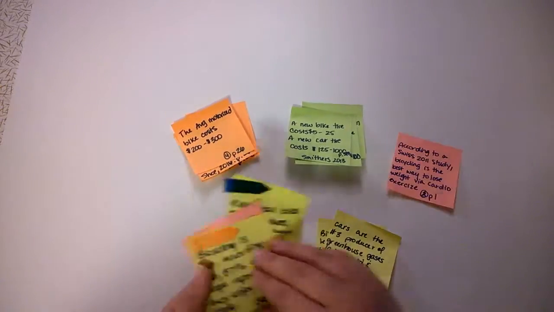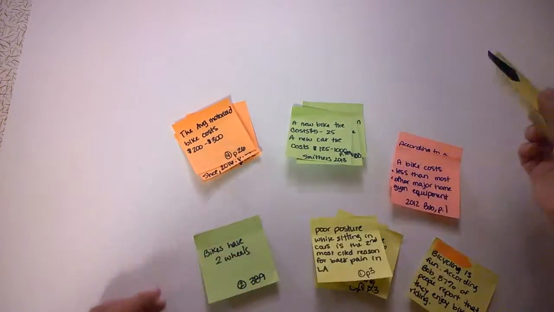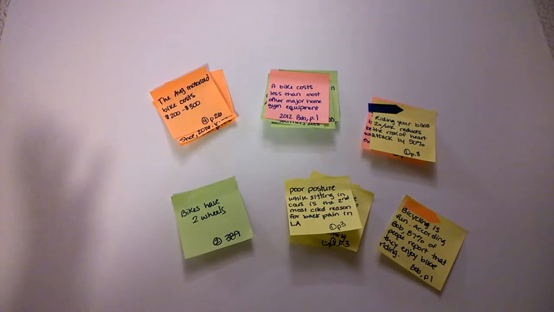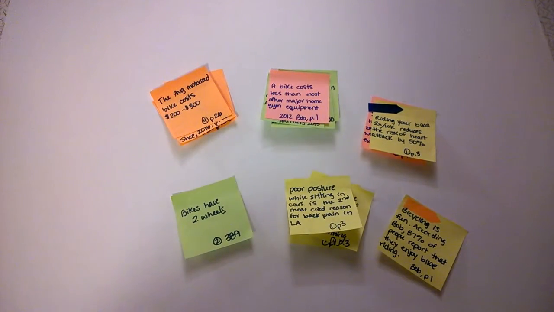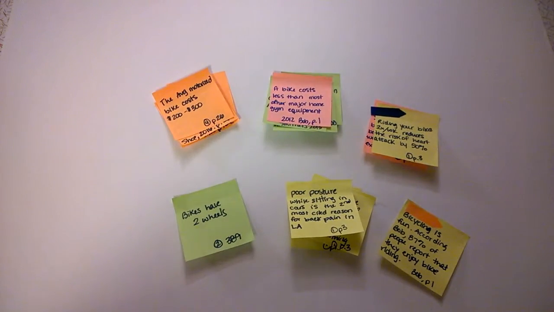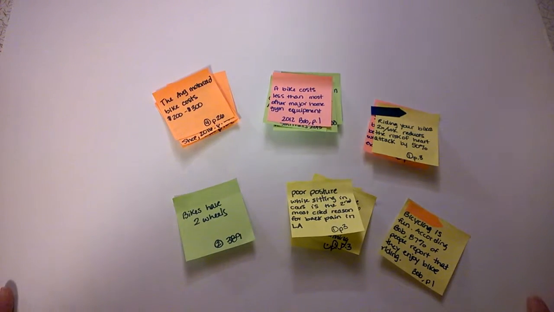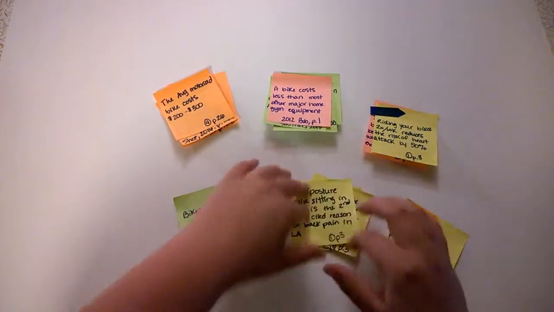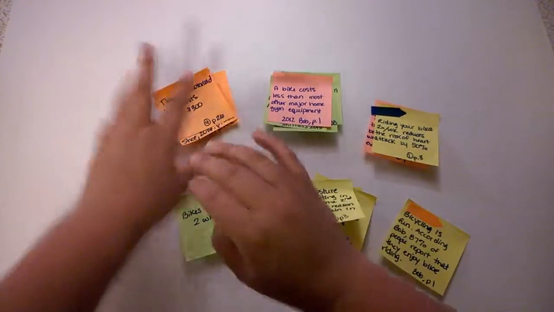Okay, so now I have my piles. I have 5 piles. I'm going to refine them later. My next step is to categorize my piles. As I categorize, I'm going to refine. So I'm going to go back through my piles. I'm going to look at them and say, this one doesn't really fit into that one. That one fits over here.